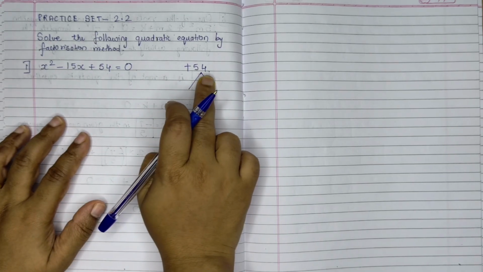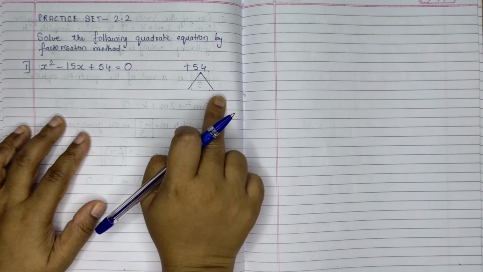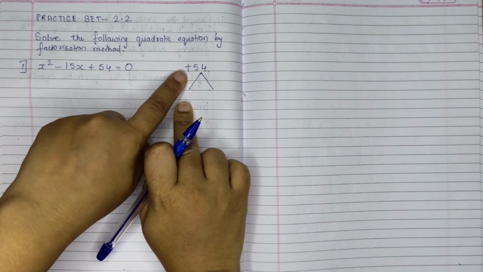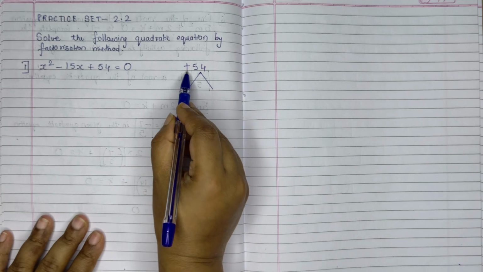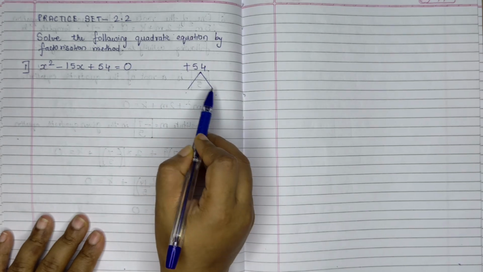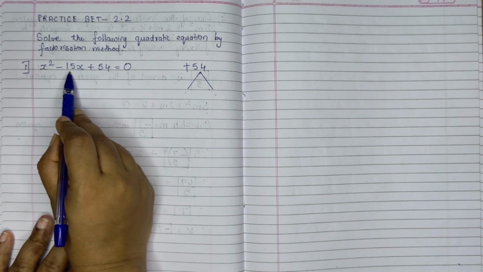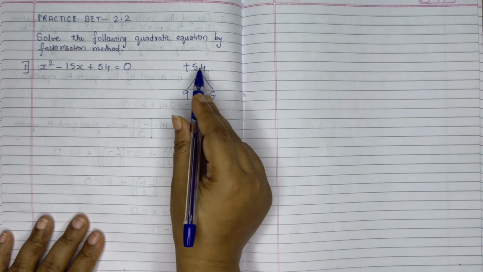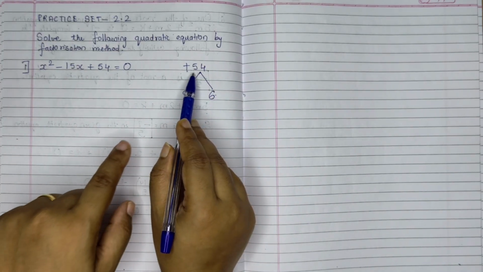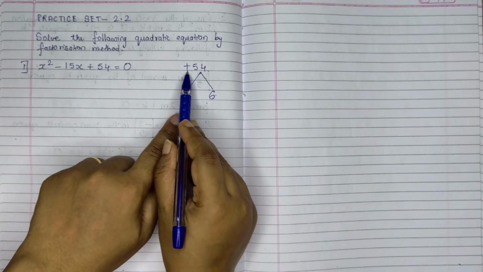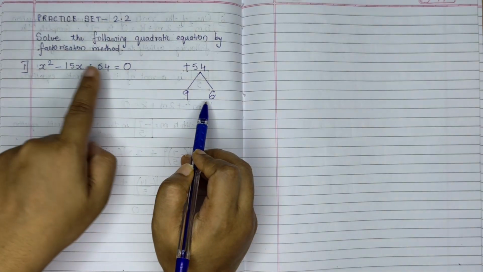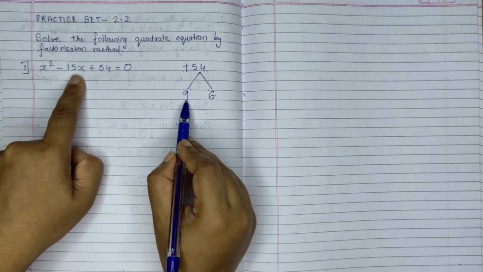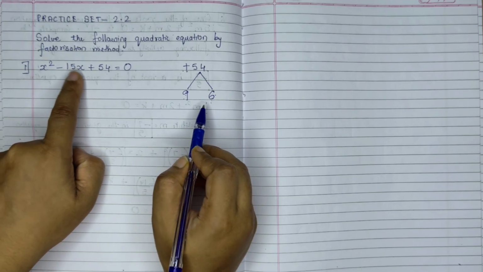Now how do we get 54? 9 sixes are 54, and there is a plus sign here. So 9 plus 6, when you add, gives 15. So 9 sixes are 54, and when you add 9 plus 6, you get this middle term, that is 15. So we are going to use 9 and 6 instead of 15.